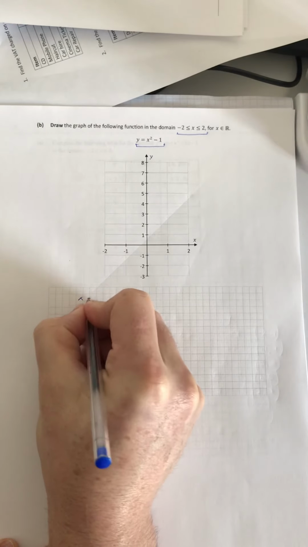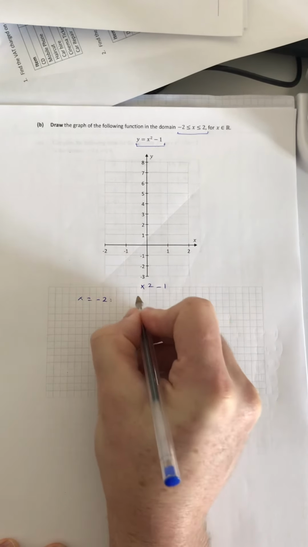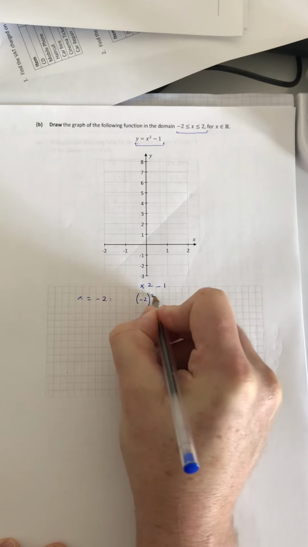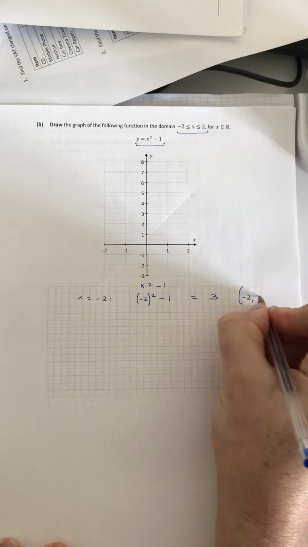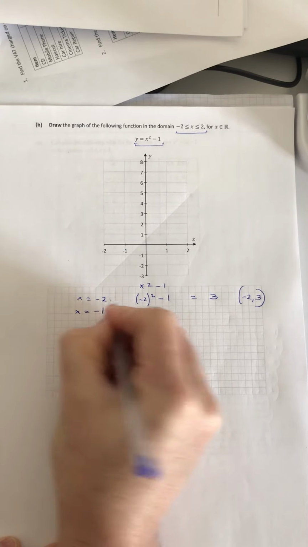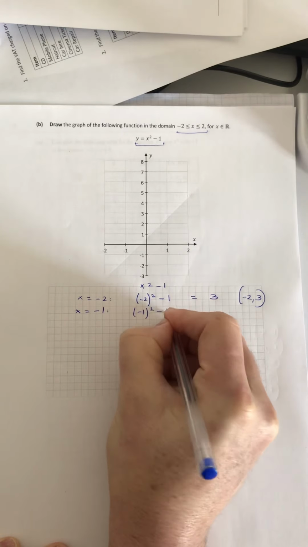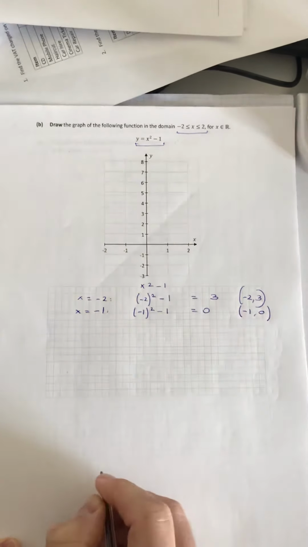So we have x equal to minus 2. So x squared minus 1 is the function. So minus 2 squared minus 1 gives you 3. So minus 2 and 3. When x is minus 1, minus 1 squared minus 1 gives you 0, so minus 1, 0.